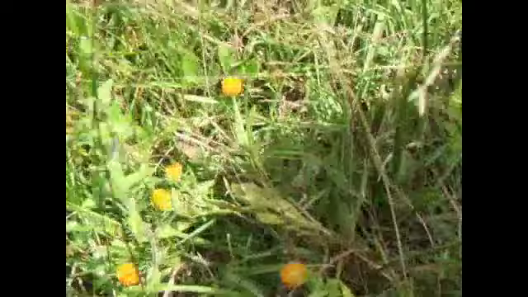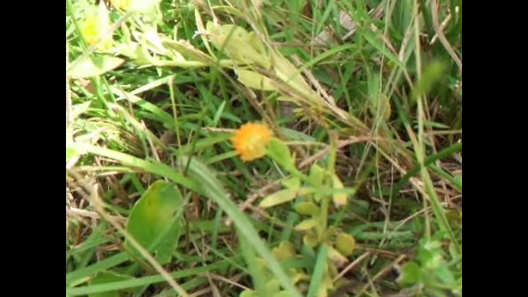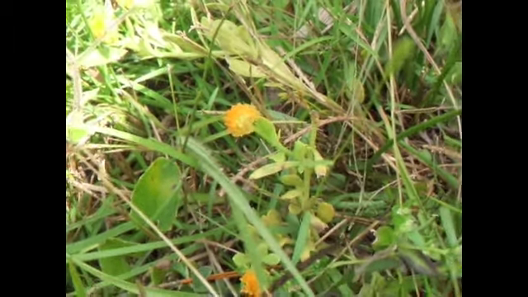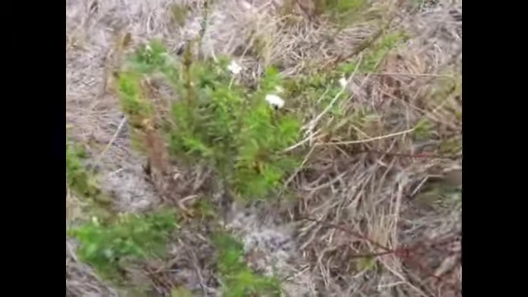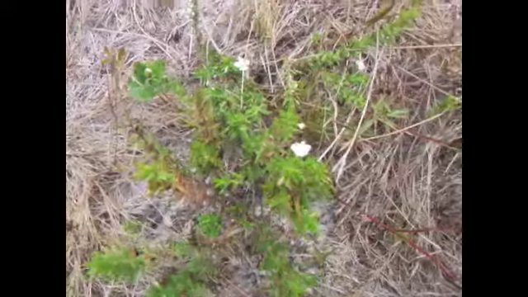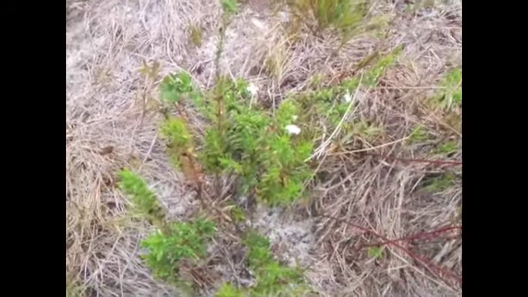Asteraceae. Nope, it's Polygalaceae is the family. Oh, okay. Polygala is the genus. Oh, I'm not going to pick it. I don't have Polygala. What's that? Lutea is the... Yeah, I'll get it.